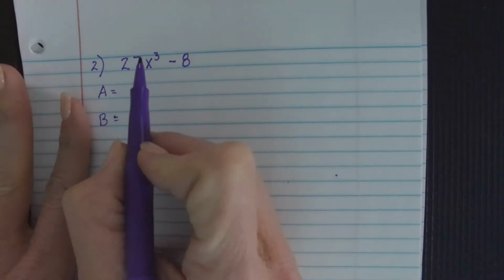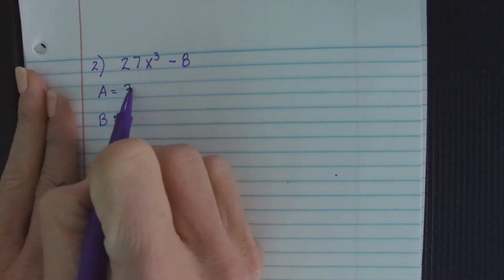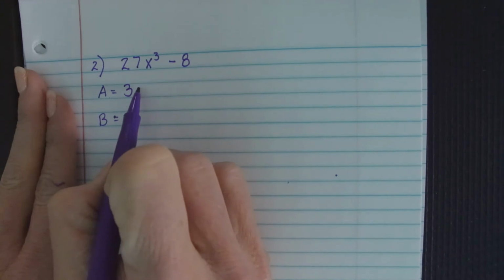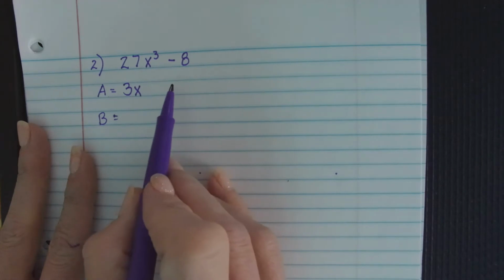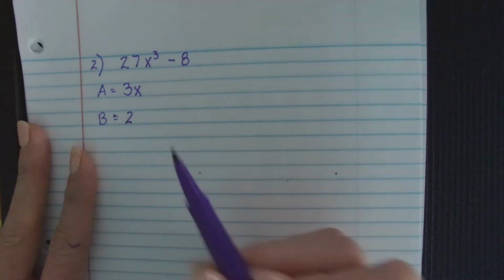So what is the cube root of 27? 3. Okay. 3 times 3 times 3 is 27. Now x to the third is simply what? X. Okay. Any questions on that? No. B, you know this now. I've done it like 10 times. What's the cube root of 8? 2. All right.